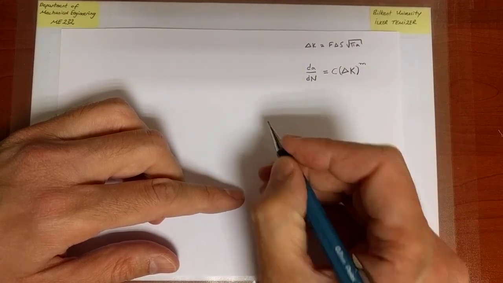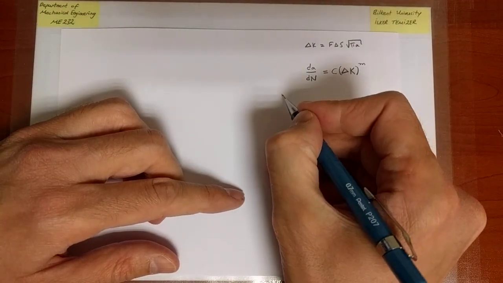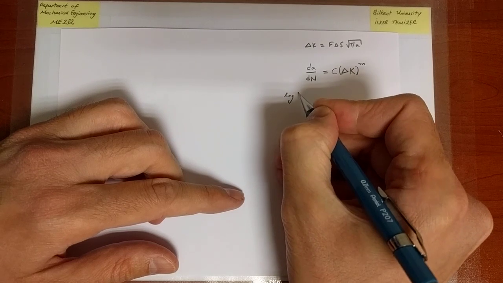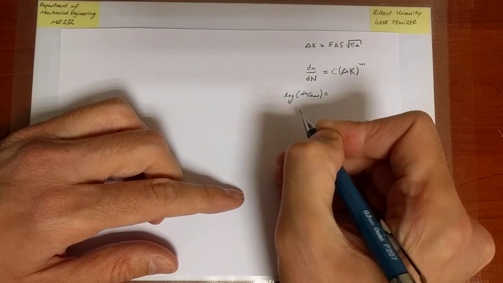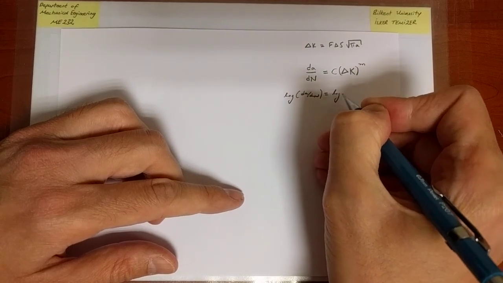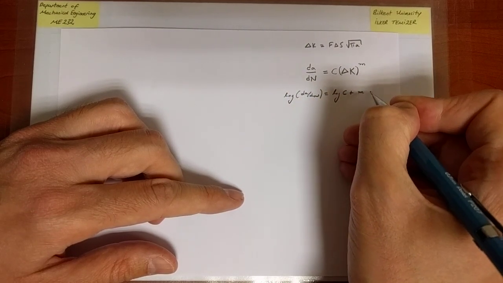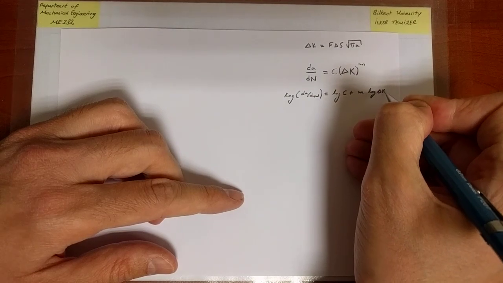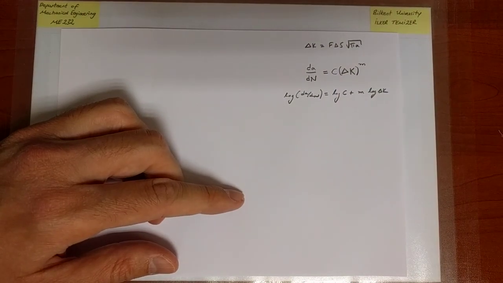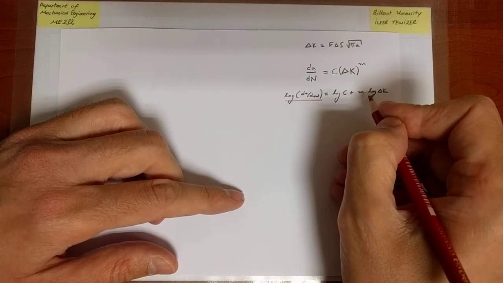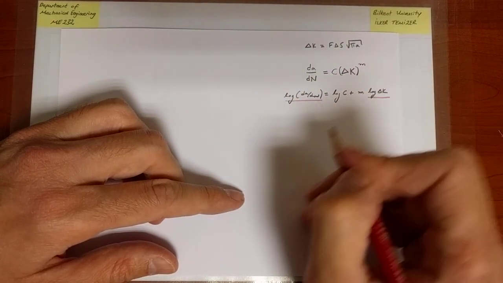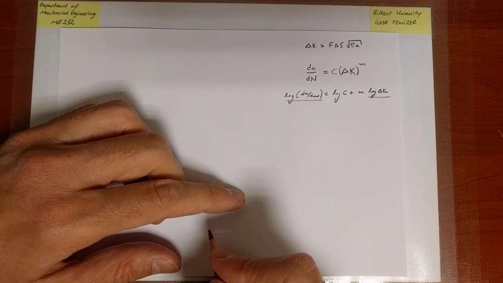So what we can do is take the log of both sides. I can write log da/dN, and if I take the log of the other side as well, we get a linear relation that relates the logarithm of the crack growth rate to the logarithm of the stress intensity range.